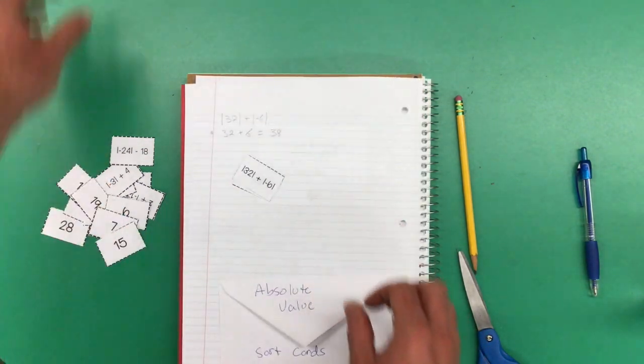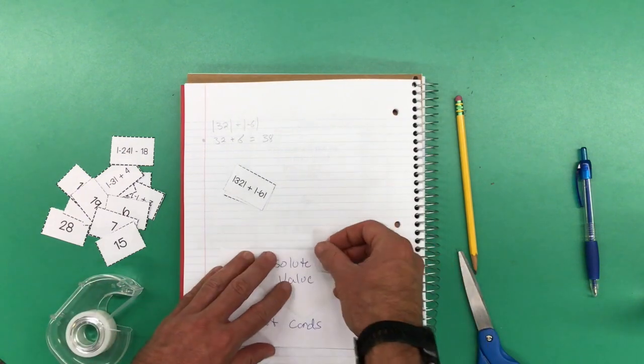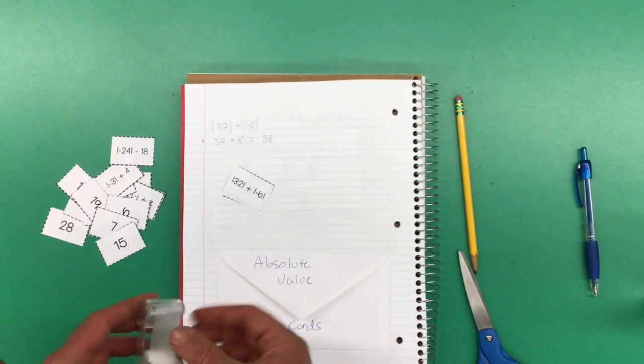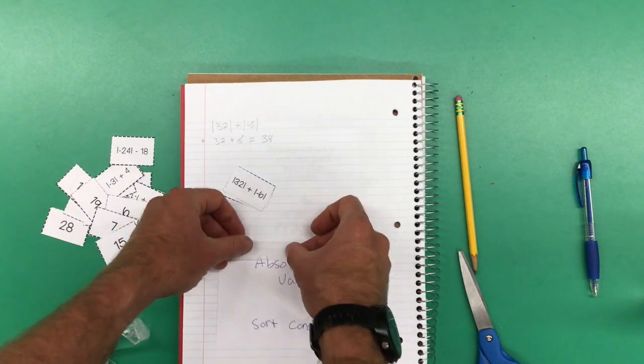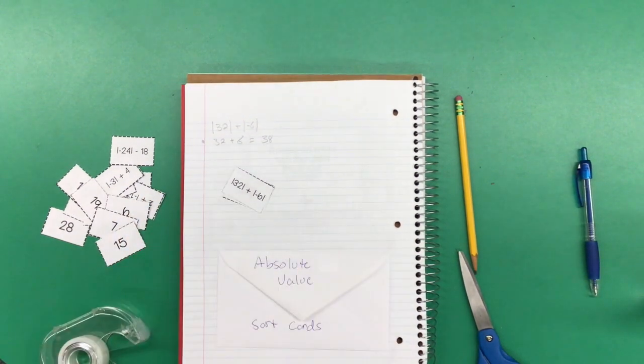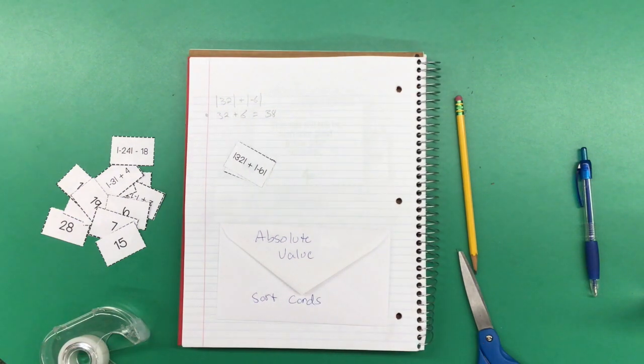You could tape it into your notebook. In fact, I'm going to do that right here at the bottom of my page. I'm just going to tape this down. You could glue it as well if you would like. So it stays there, and then you will have this in order to be able to review it in the future if you need a freshening up on absolute value.